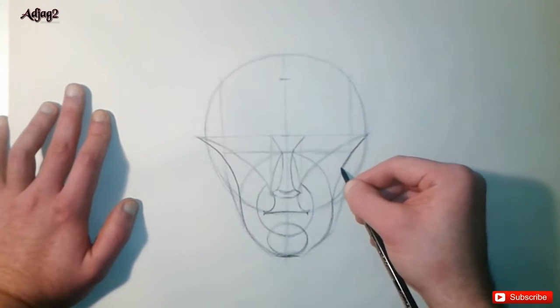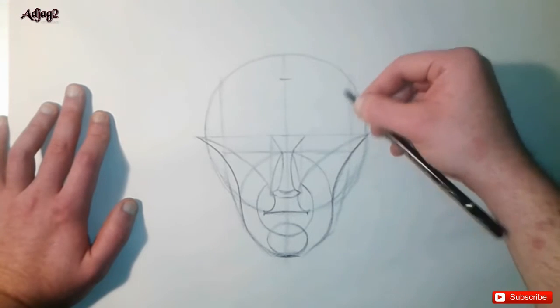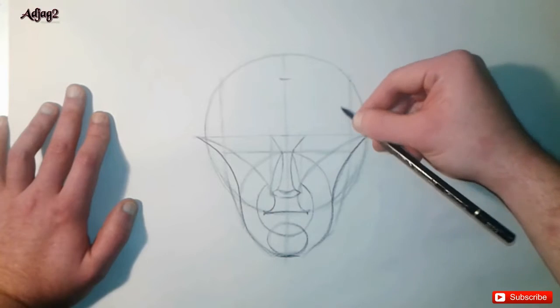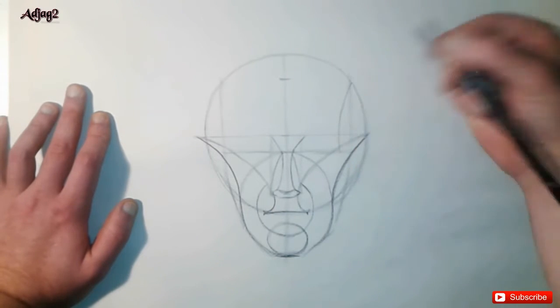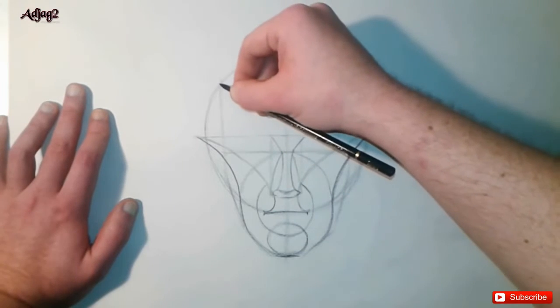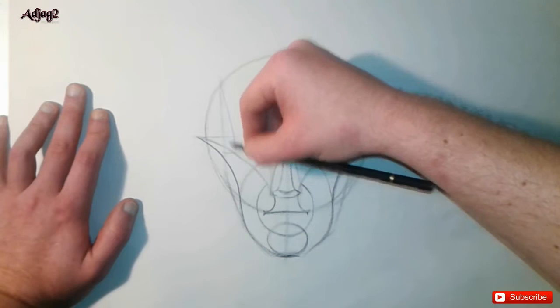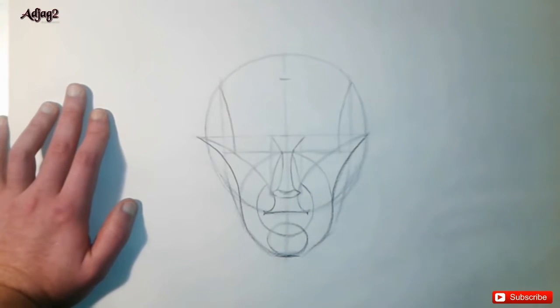So this is more of the bone structure of the face. From the temple region, if you start from your incision point and create a curved line down to the eye line, you'll create the temple region, or the side of the head. Already quite a bit of information.